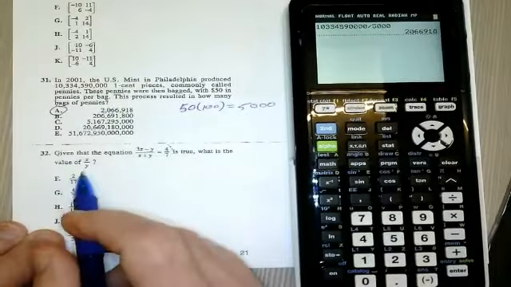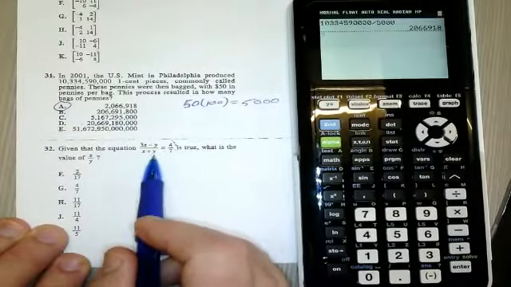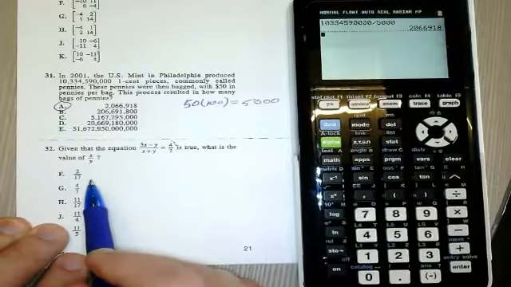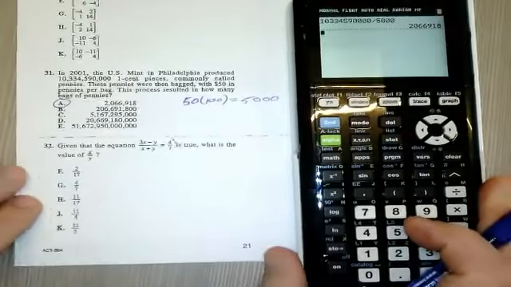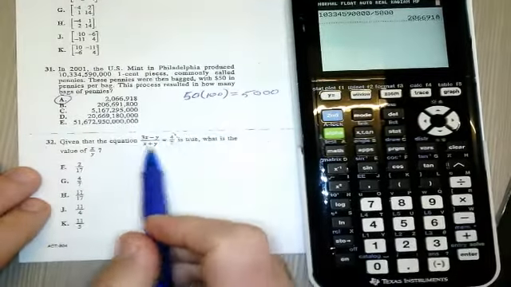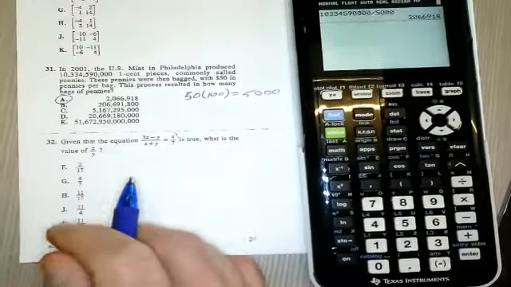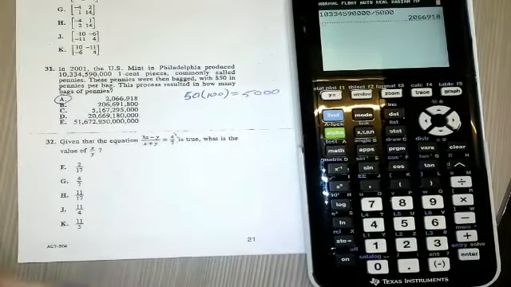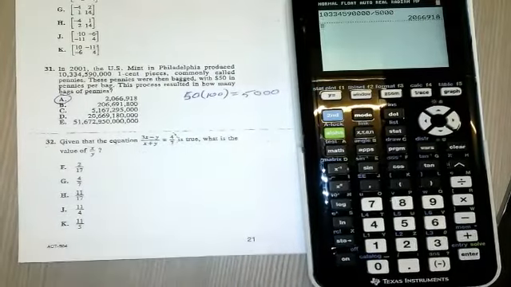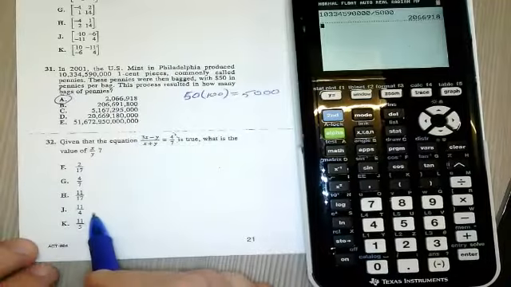Okay, question 32. Given that the equation (3x minus y) over (x plus y) equals 4 over 7 is true, what is the value of x over y? So what I did was simply look through here and find numbers that might equal it. You could set up a system of equations. A lot of you know how to cross multiply and work systems of equations, but I found for this problem, it's faster to plug and chug.